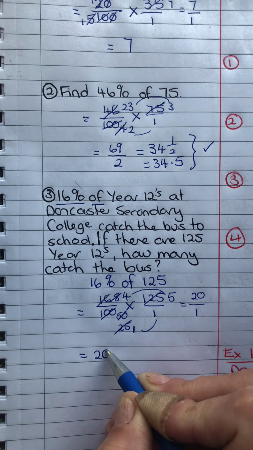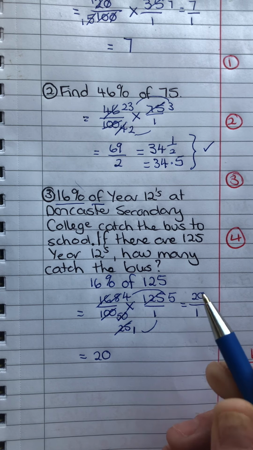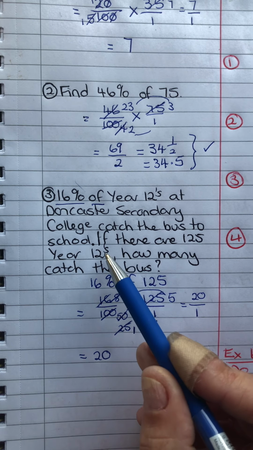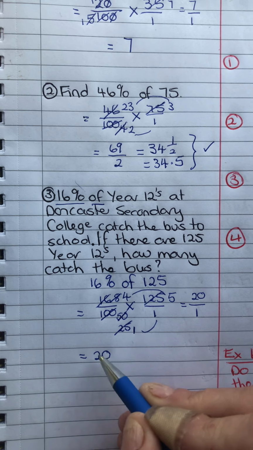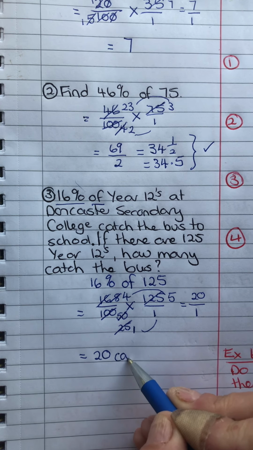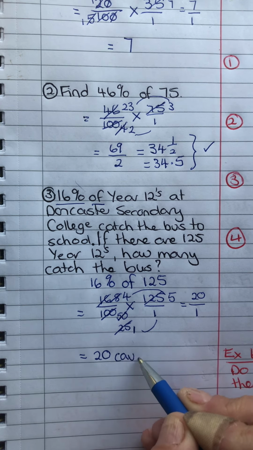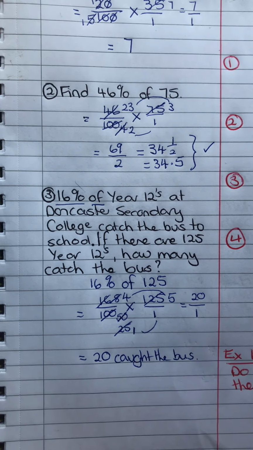Now this is what I was talking about before. This is a worded problem. 20 what? What do we want to know? Look at the question at the end. If there are 125 Year 12s, how many caught the bus? So our answer is 20 caught the bus. So we really need that last bit in there, the 20 caught the bus bit.